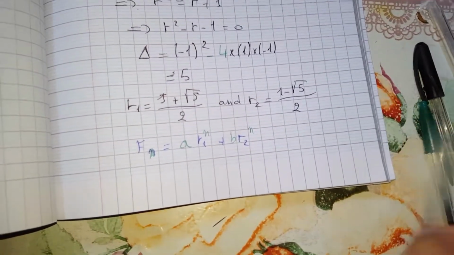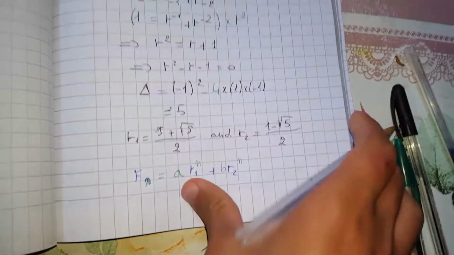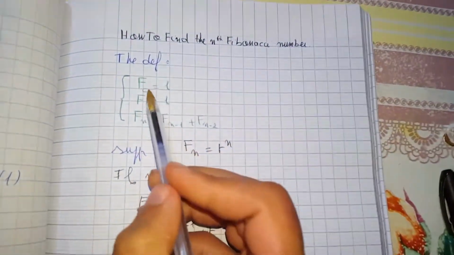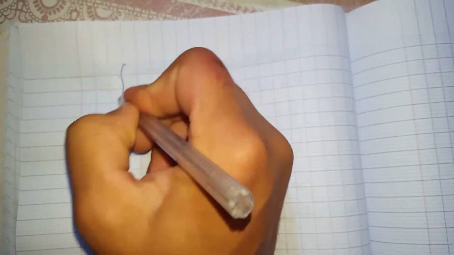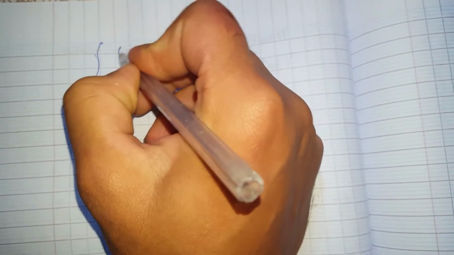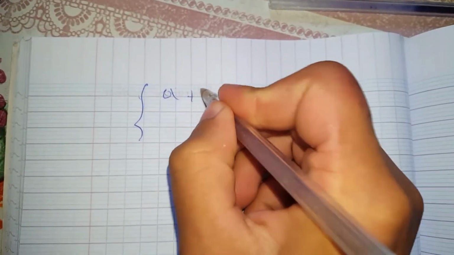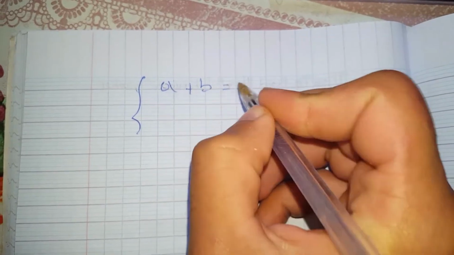I will give n the value of 0 and the value of 1. So f of 0 and f of 1, I will give n these two values. It will give me a system of equations: a plus b is equal to 1, and a multiplied by r1 plus b multiplied by r2 is equal to 1.